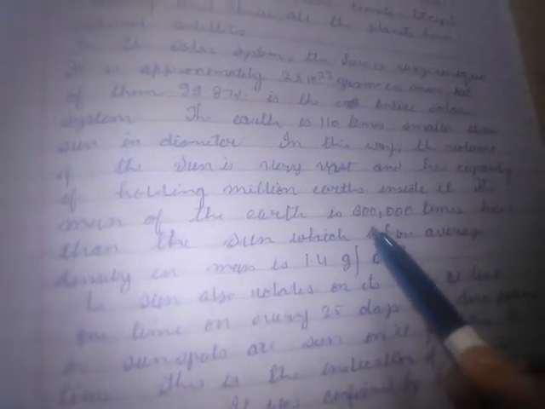The mass of the Earth is 300,000 times lesser than the Sun, whose average density is 1.4 gram per cubic centimeter. The Sun also rotates on its axis once in about every 25 days. The dark patches or sunspots are seen on it from time to time. This is the indication of its rotation.